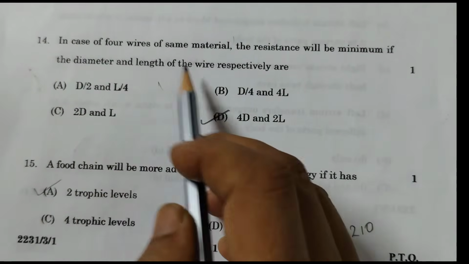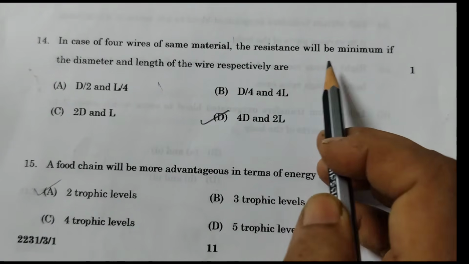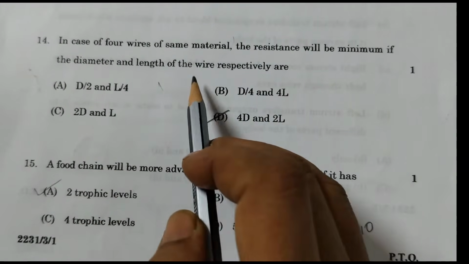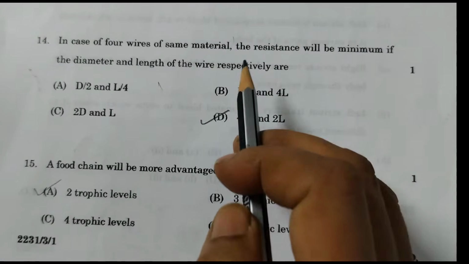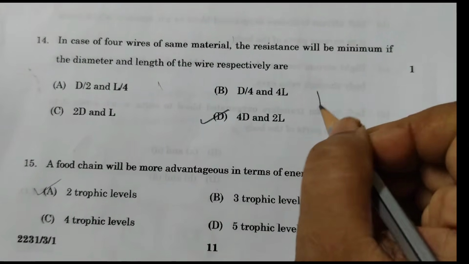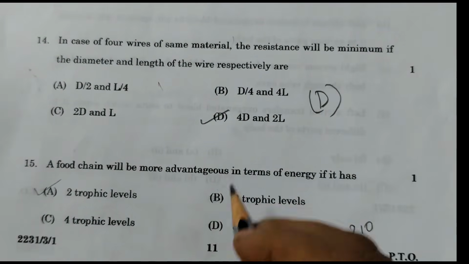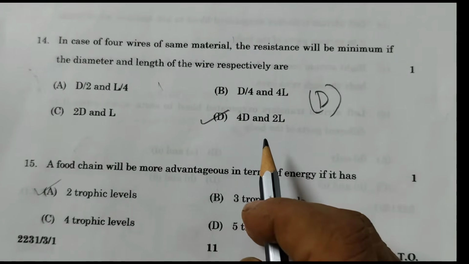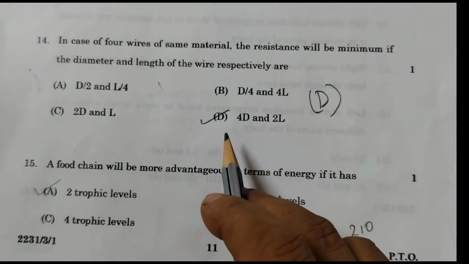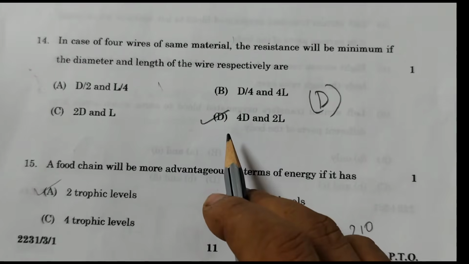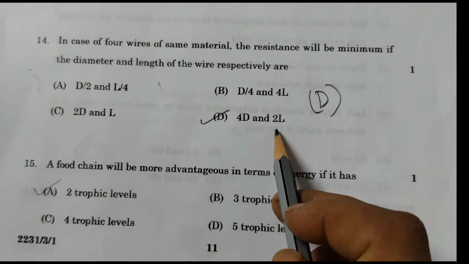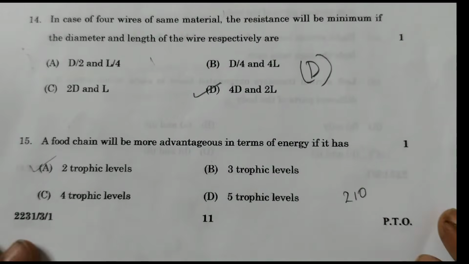In case of 4 wires of same material, the resistance will be minimum if the diameter and length of the wire respectively are. The correct option for this one is D, and I'll be making a different video for this because here I need to show you all the calculations how to do it. For now I'm just giving you the correct option, which is option D, 4D and 2L.